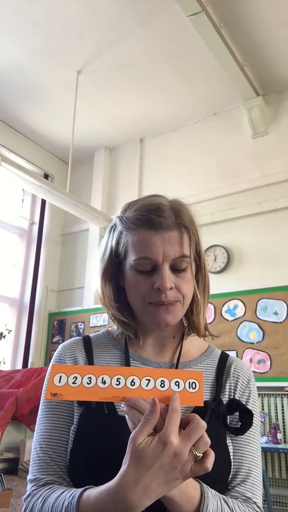Shall we try counting backwards in twos? Start with our numbers to 10. So we're going to start on number 9. We're going to count back in twos, starting at 9. Ready? 9, 7, 5, 3, 1. Let's do it again. 9, 7, 5, 3, 1.